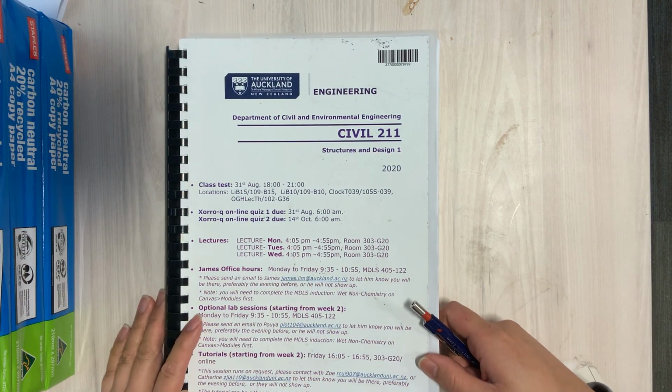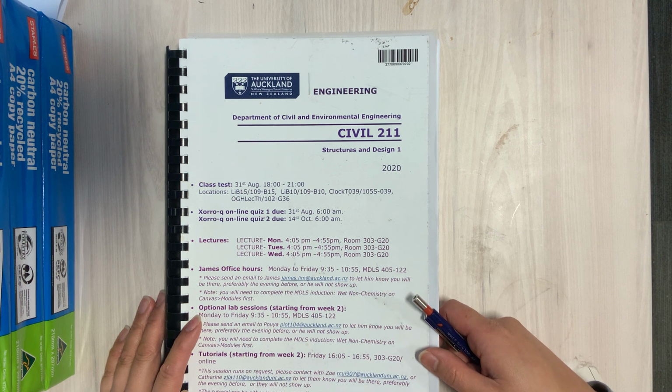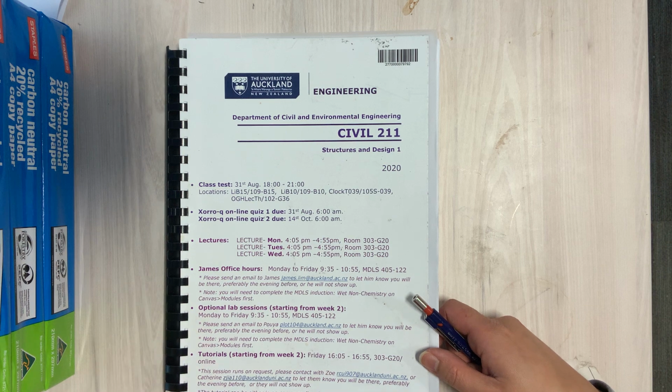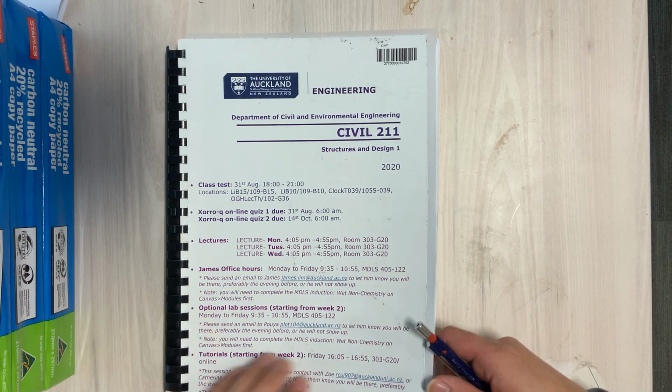All labs and all tutorials in this course are optional, so please don't think that you need to come in to attend any lab or tutorial. If you've got any questions, just send me a message or send one of the TAs a message. But everything is optional when it comes to the lab.